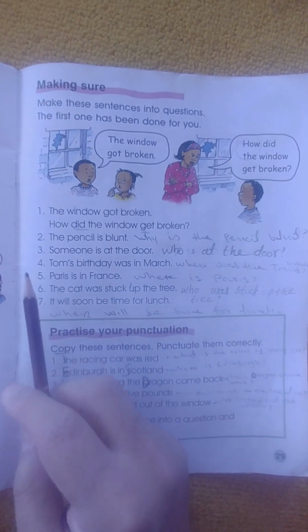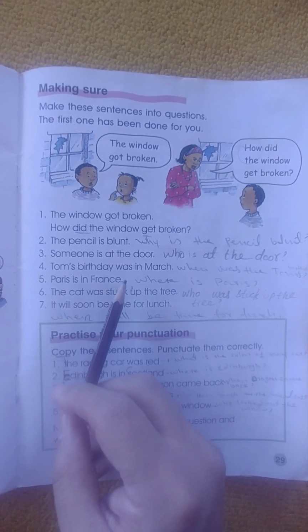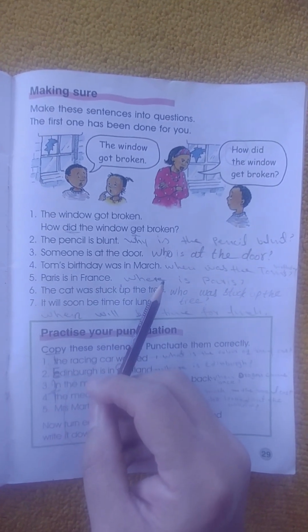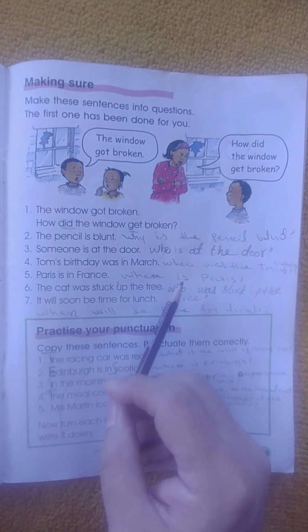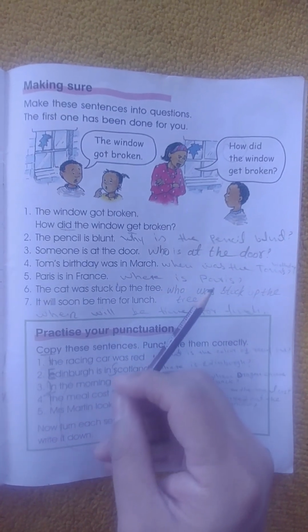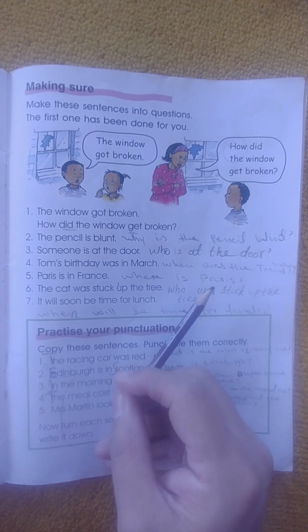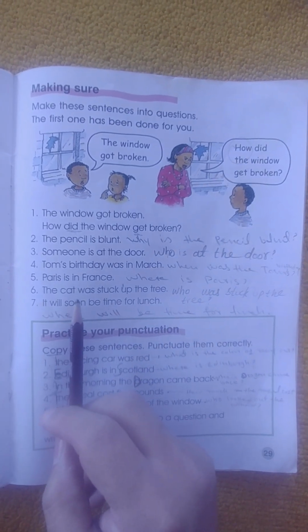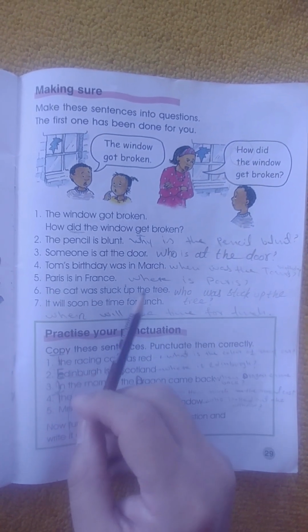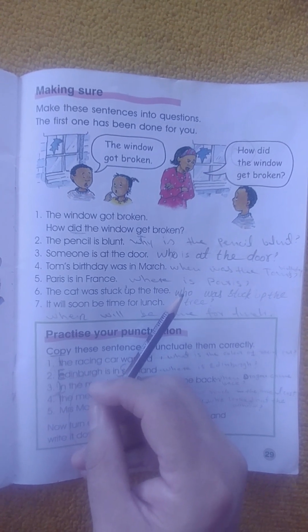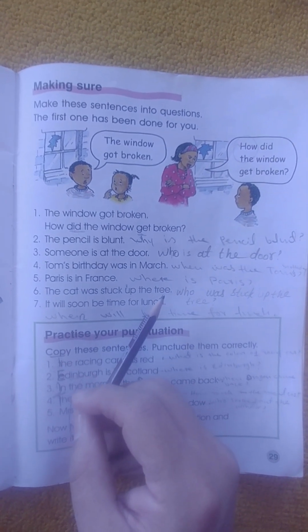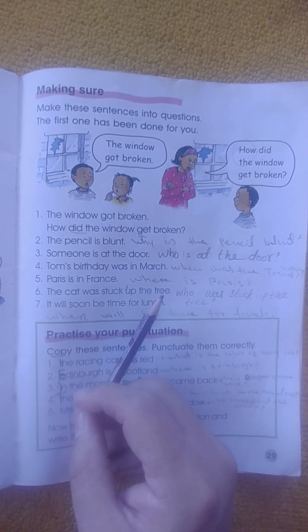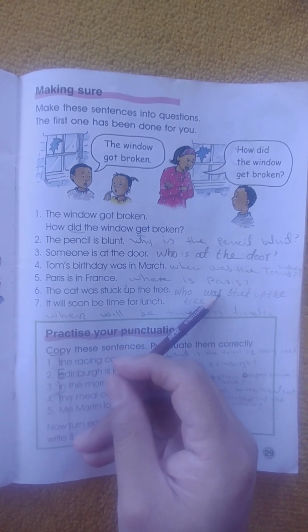Okay. Number 4, Tom's birthday was in March. So what should be the question for this? When was Tom's birthday? Okay, and at the end, question mark. Paris is in France. Okay, what should be the question? Where is Paris? And at the end, question mark.